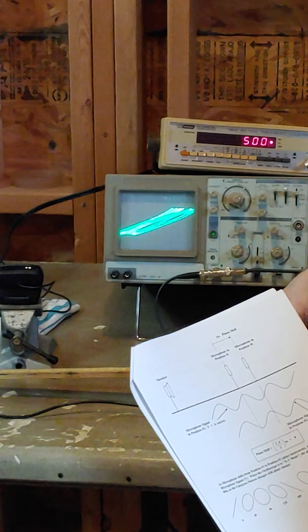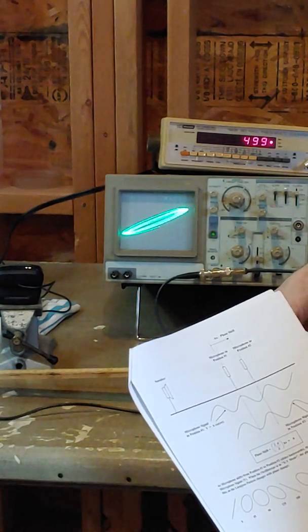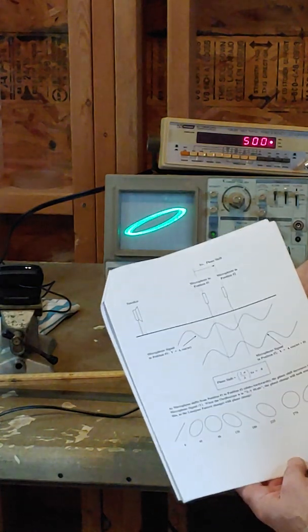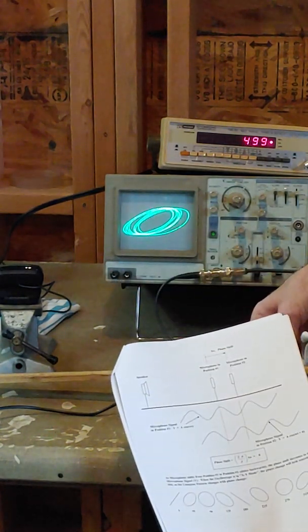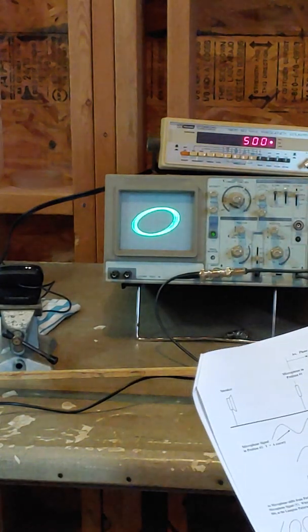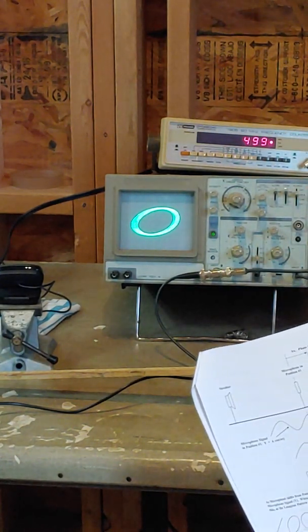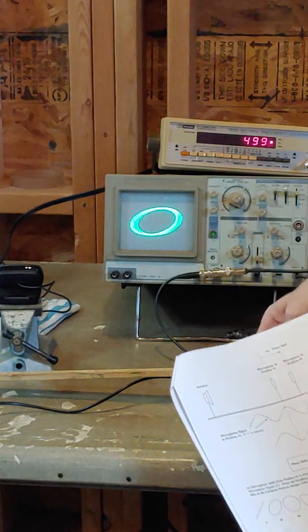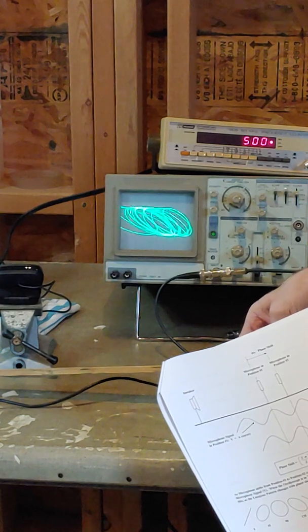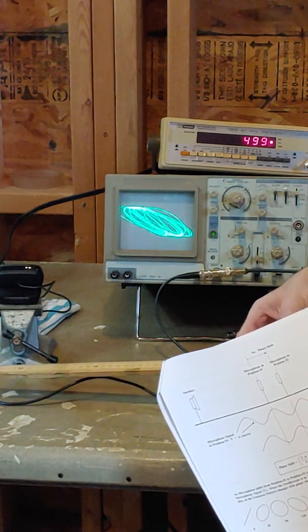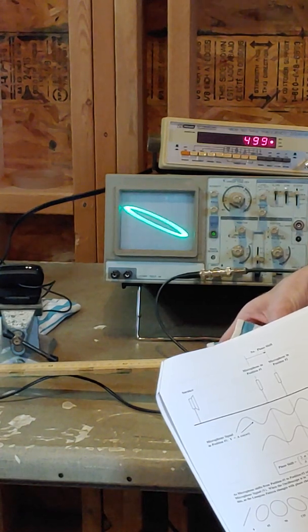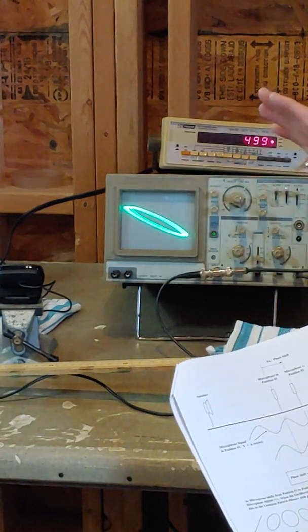As they go out of phase, it looks more like an ellipse. If that becomes 90 degrees, it looks more or less like a circle. If they become more like 180 degrees out of phase, it looks more like a line, but going the other way. Does that make sense, Gabe? All right.